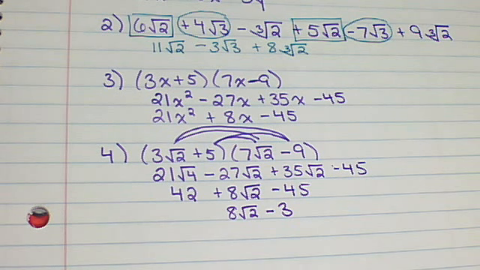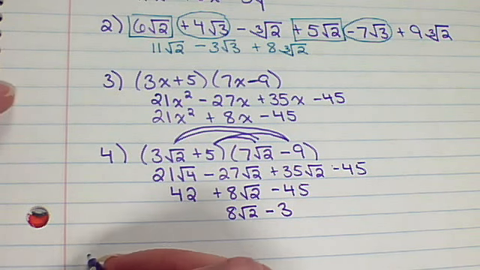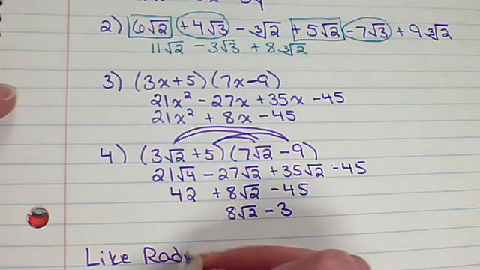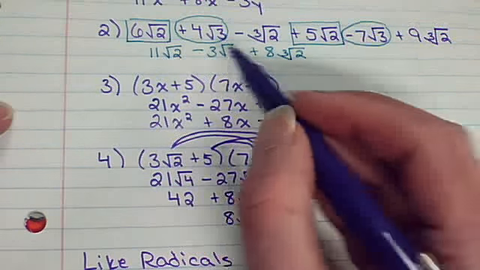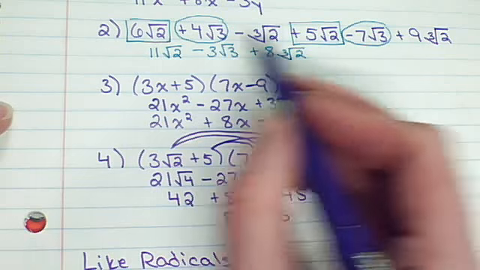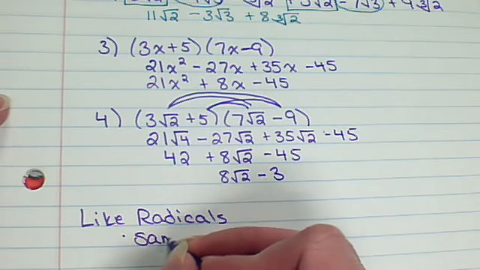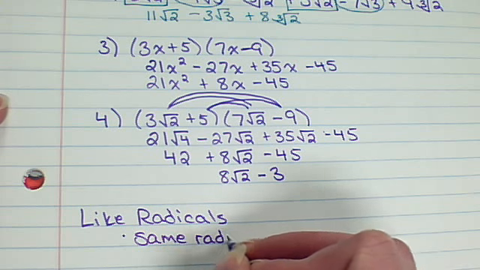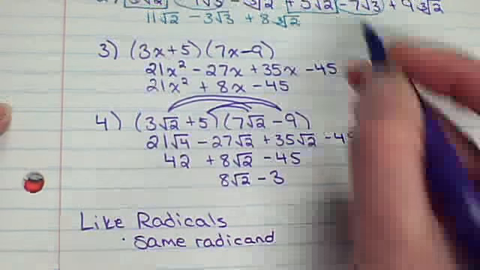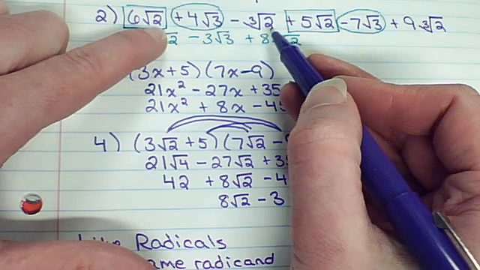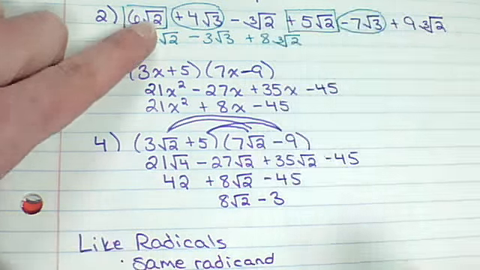The thing that we're going to have to make sure of is what we think of when we have like radicals. What's going to make them alike? So, if you notice here, these were alike because they have to have the same radicand. These are not like terms because this one's a square root and this is a cube root.